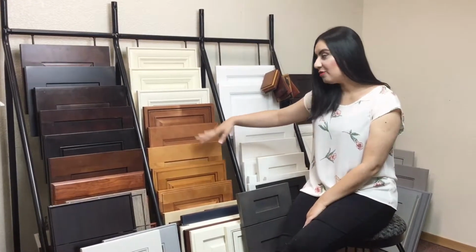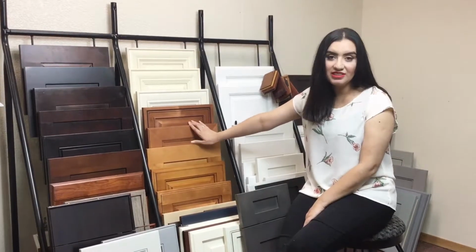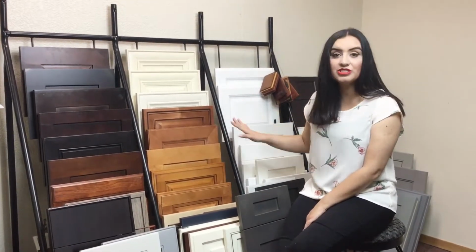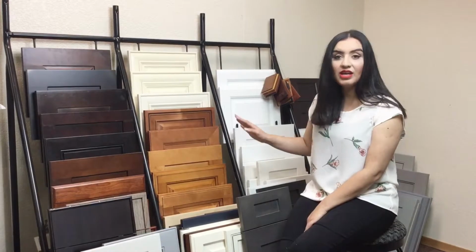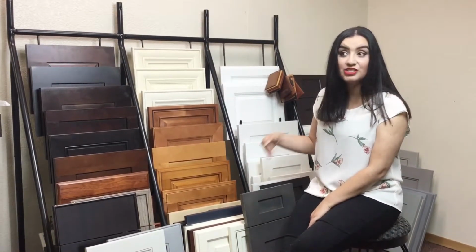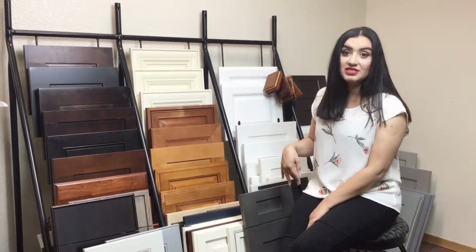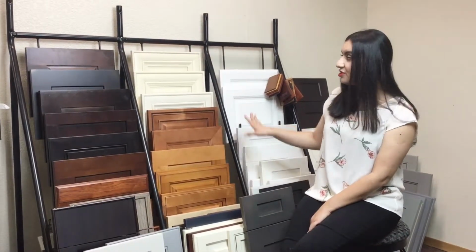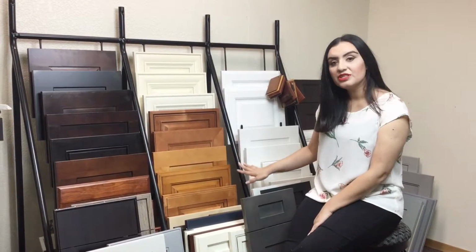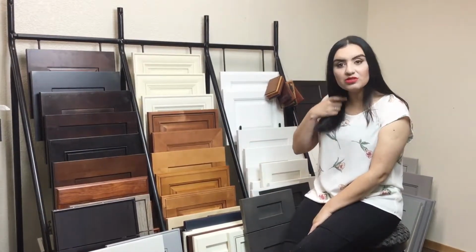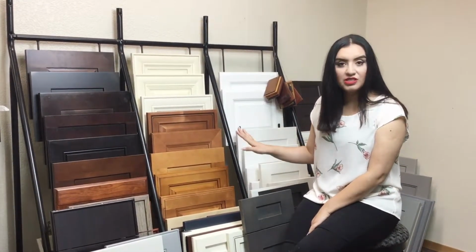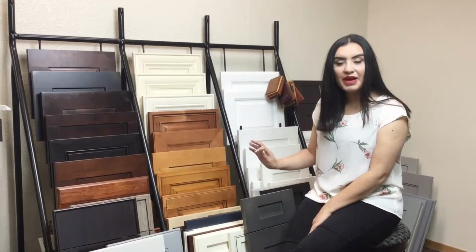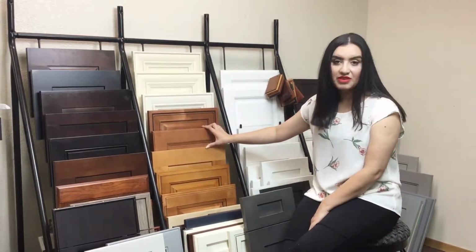I know for my company, I take my diligence and do a lot of research before I bring a cabinetry line into our business and into our clients' homes. So these are some of the cabinet doors that we have. These are just samples, so I wanted to show you a little about the different types of cabinets.